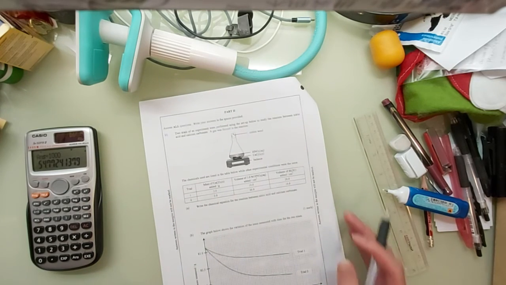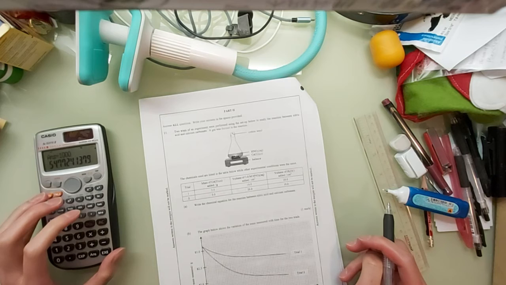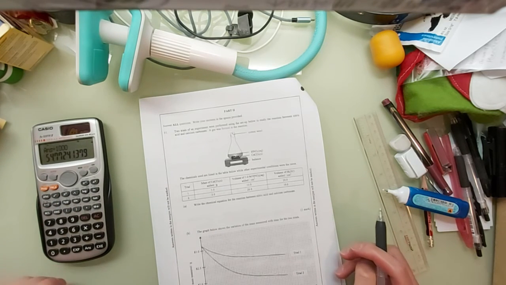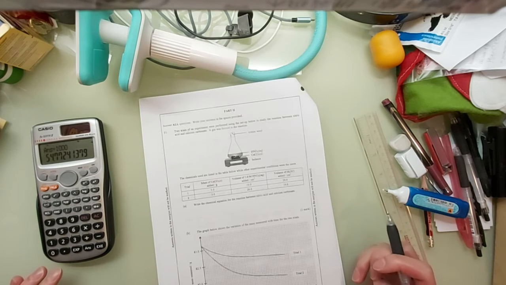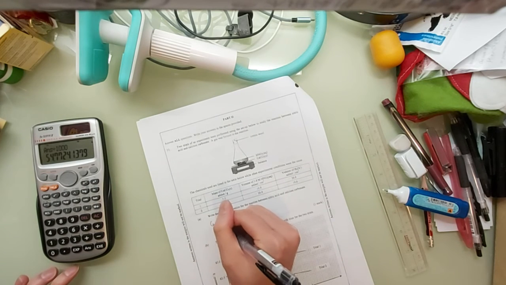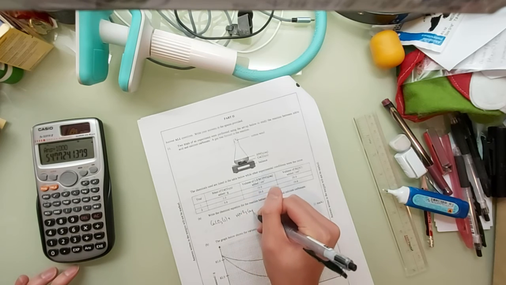Question 11. 2 trials of an experiment were performed using the setup below to study the reaction between nitric acid and calcium carbonate. A gas was formed in the reaction. Okay. Yeah, I can do this. HNO3.